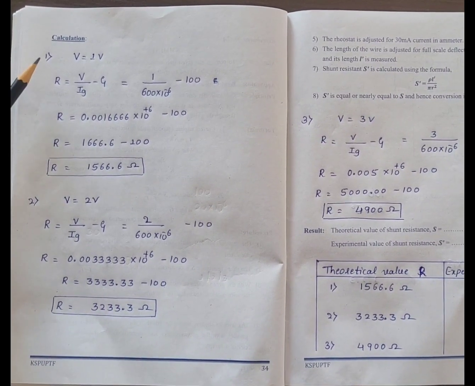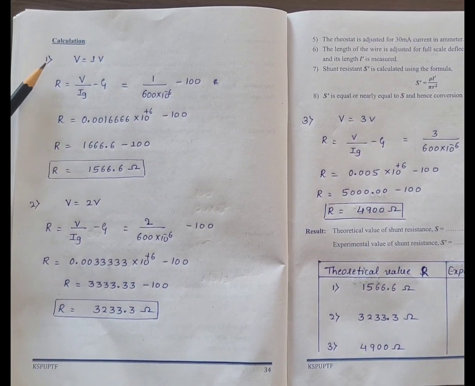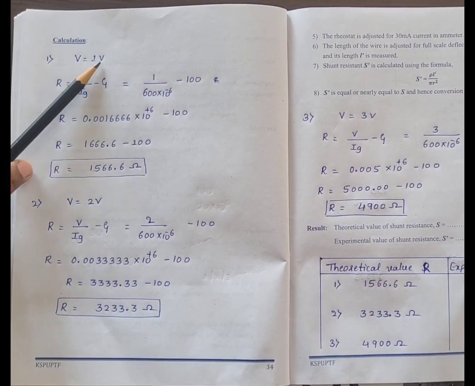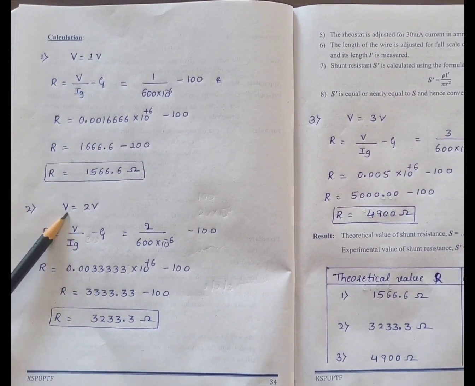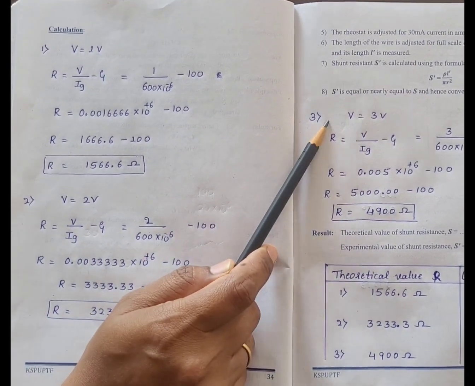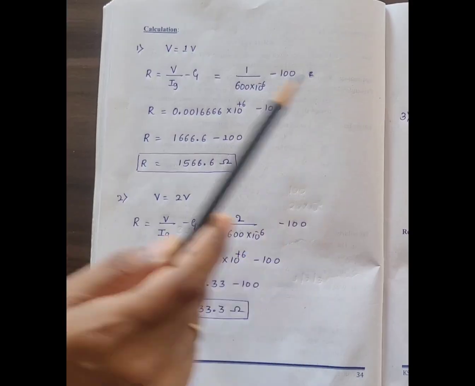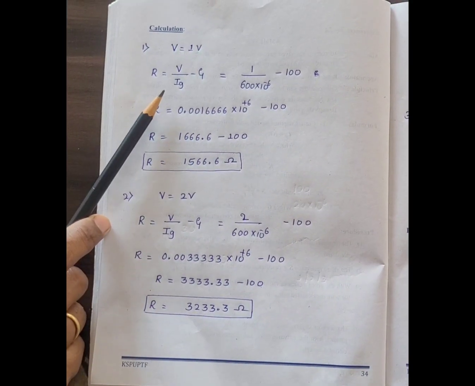Now first we go for the calculation. In the first trial I am going to consider voltage 1 volt. In the second trial voltage 2 volt. In the third trial voltage is 3 volt. For 1 volt, first we go for the calculation.